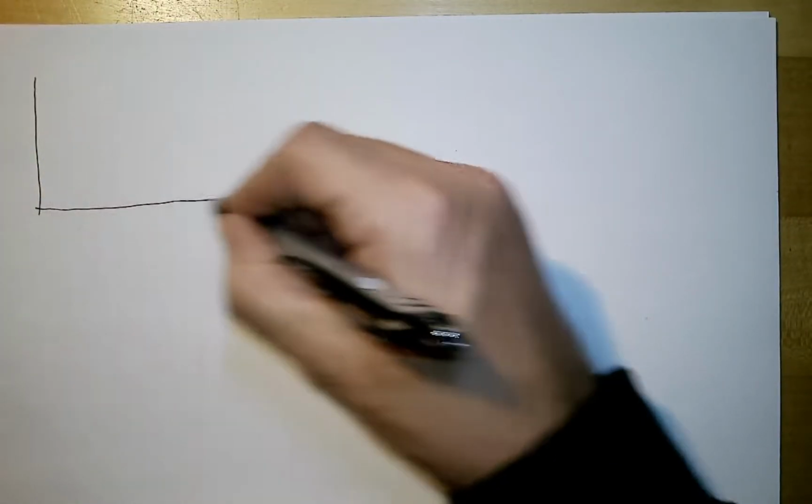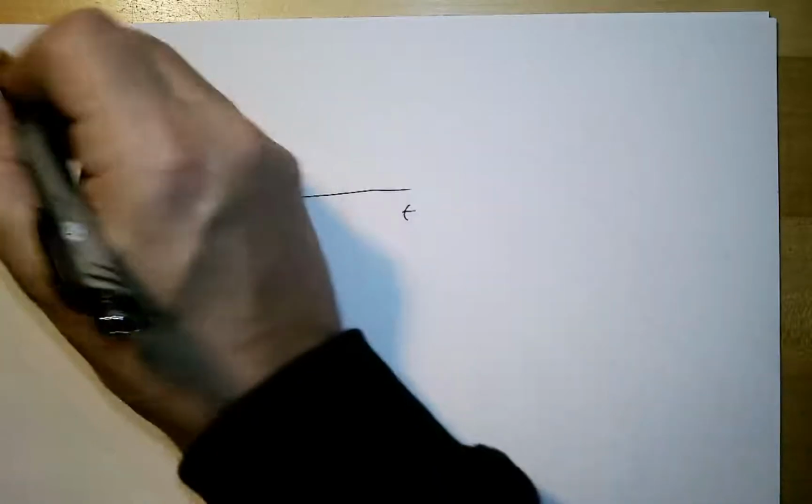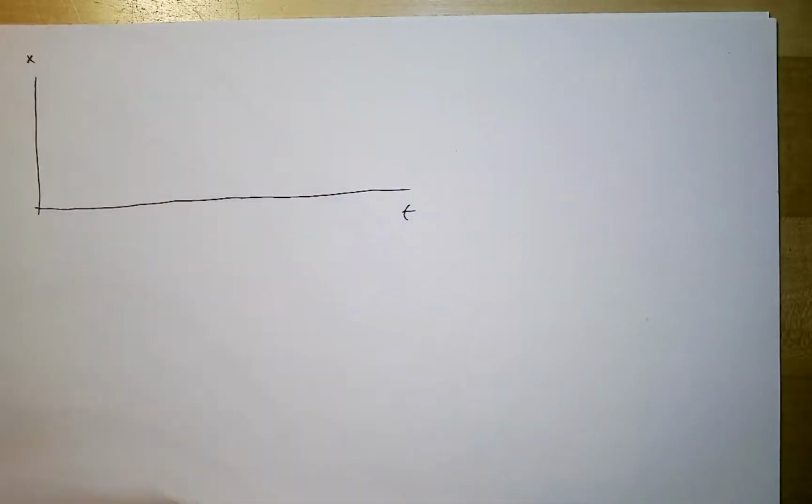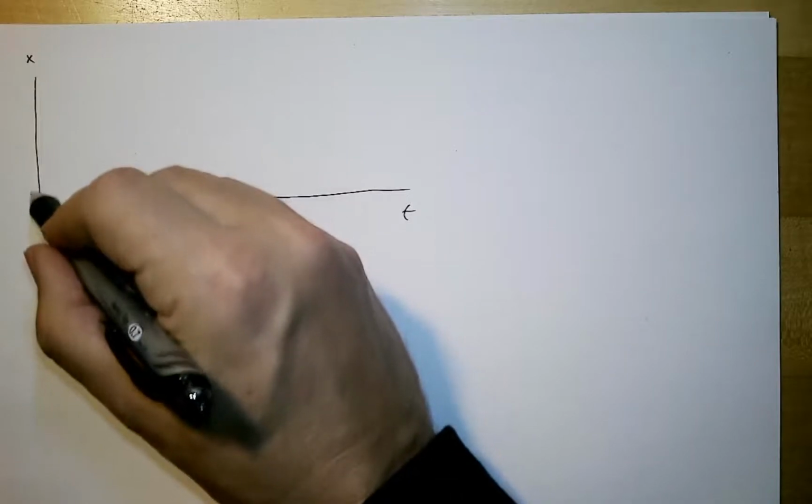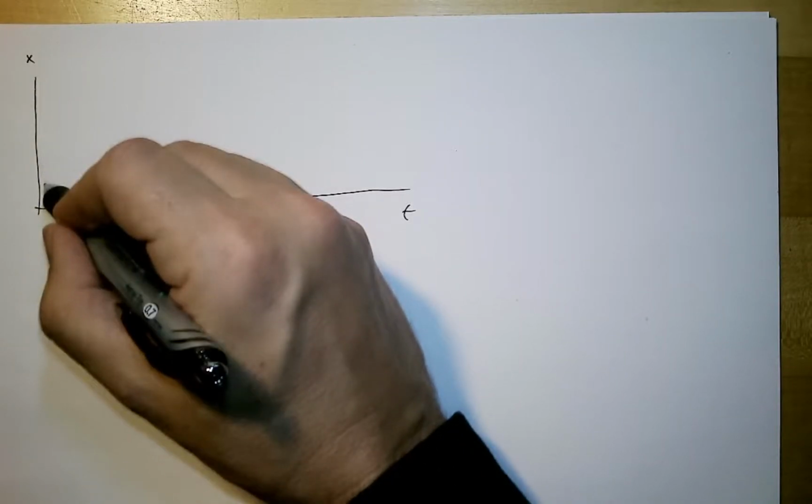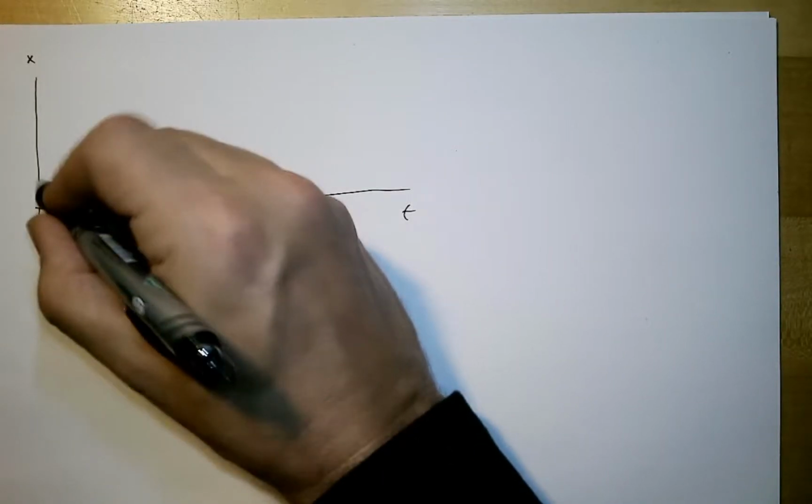So let's start again with a trajectory, t and x, and let's maybe we start here.